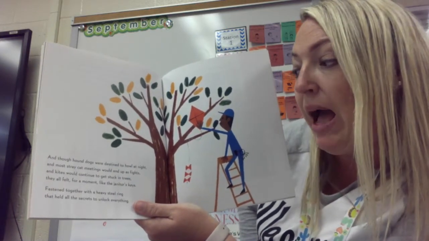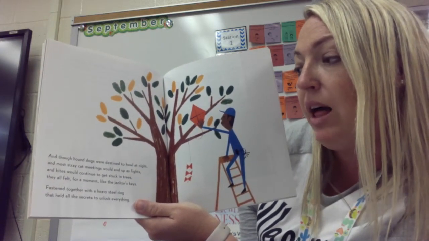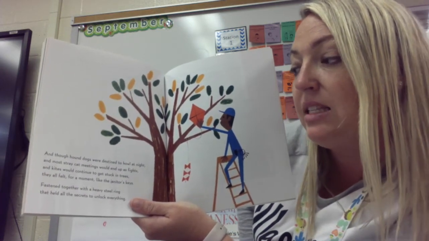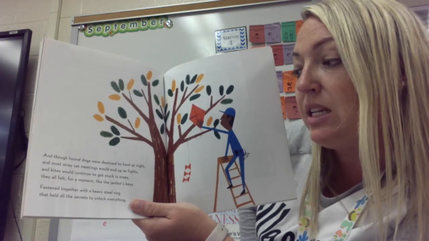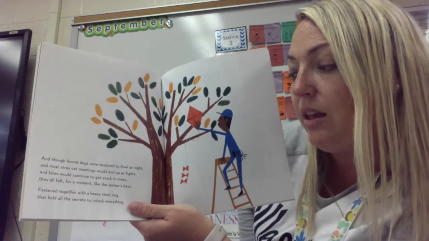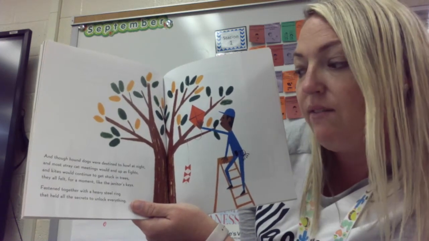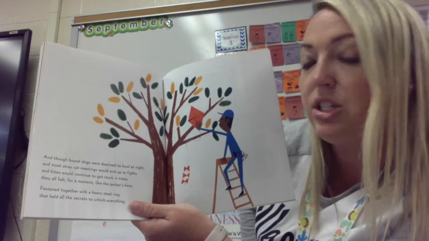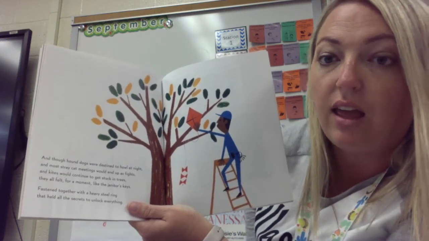And though hound dogs were destined to howl at night, and mostly stray cats' meetings would end up in fights, and kites would continue to get stuck in trees, they all felt for a moment like the janitor's keys, fastened together with a heavy steel ring that held all the secrets to unlock everything.